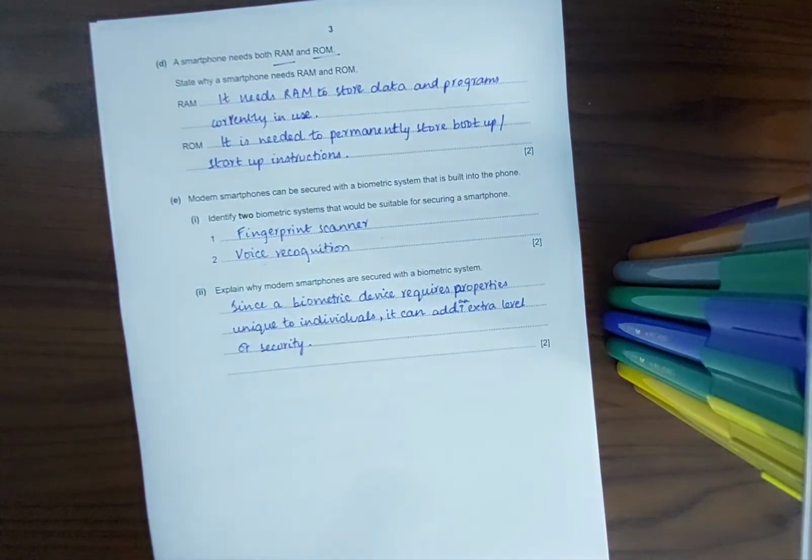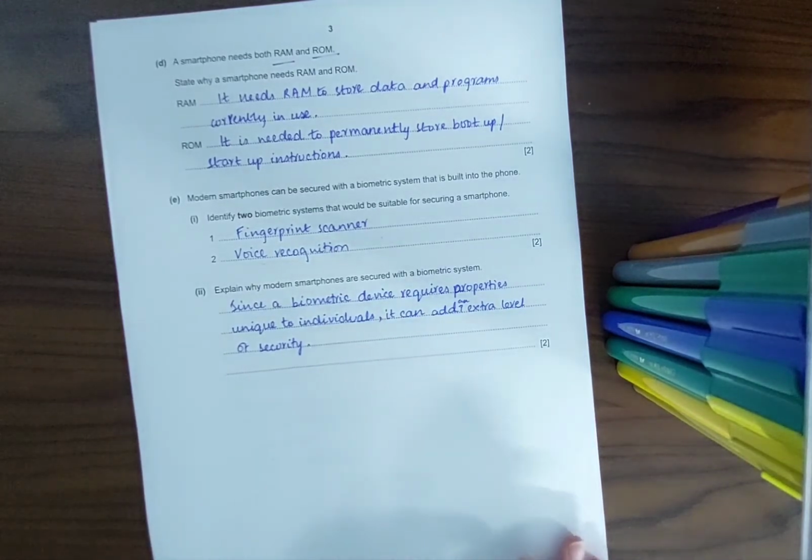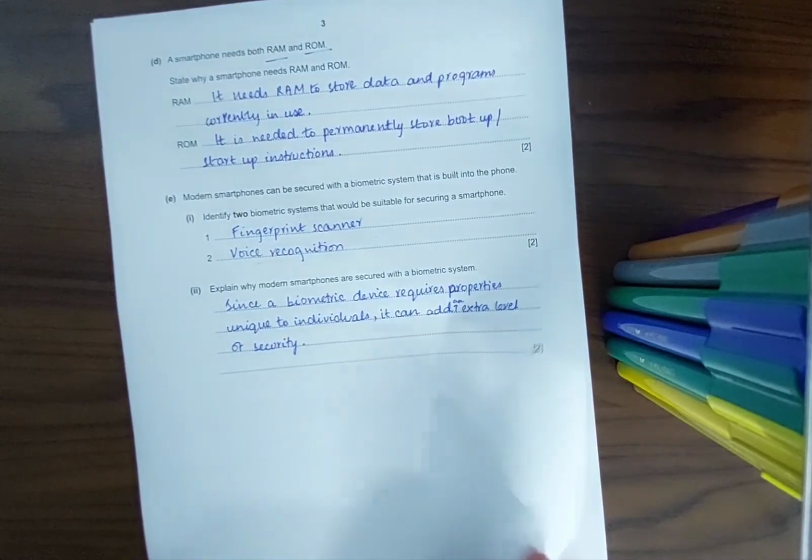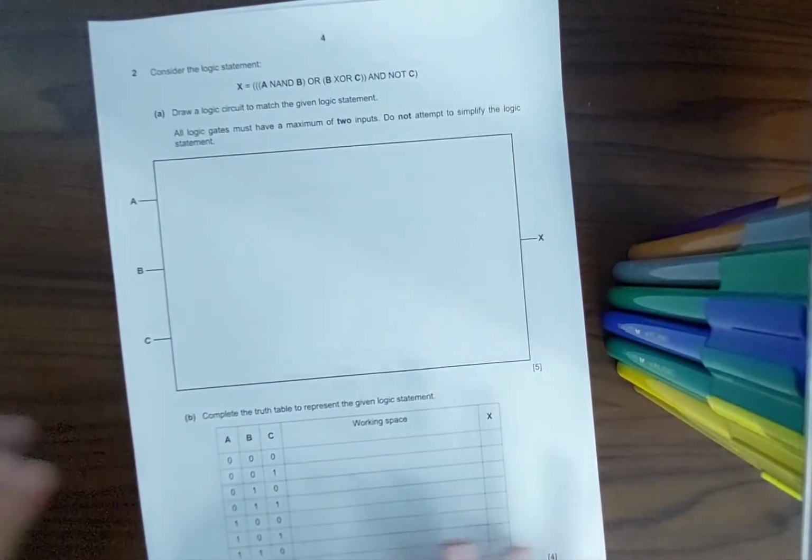Okay, so it's fine. Then it requires properties unique to individuals, so it can add an extra level of security. Okay, so I hope it's clear.